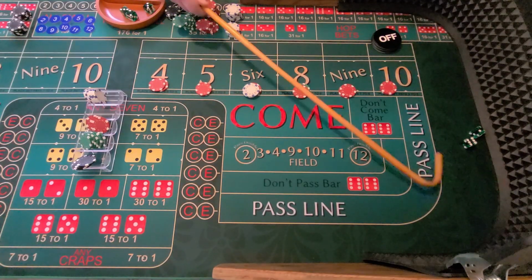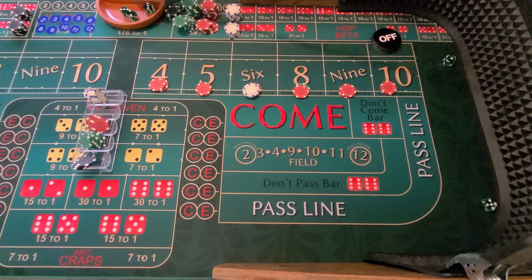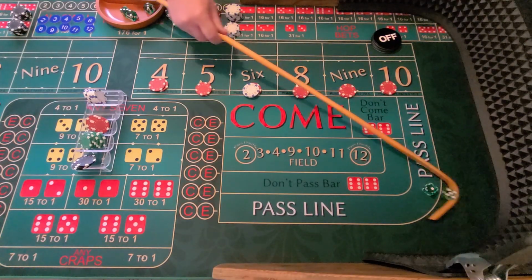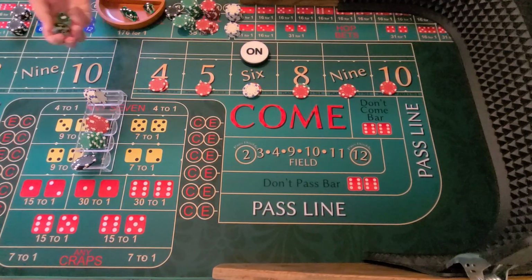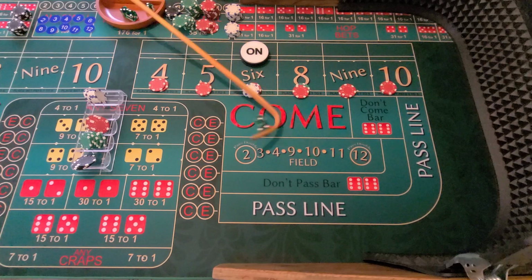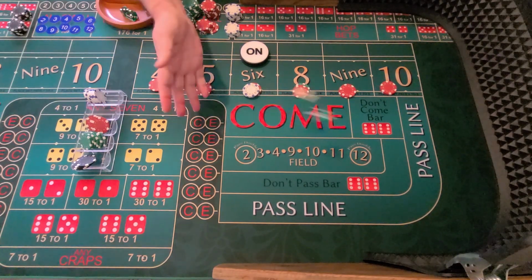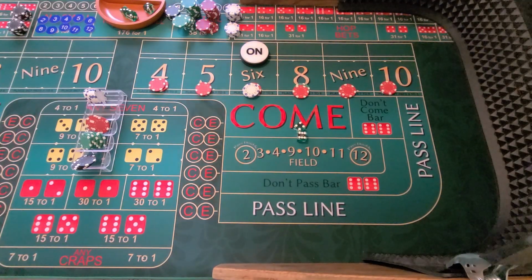Let's get a point set. There is a 617 frontline winner. Those dice just weirdly rolled out of my hand. There's a 516. So 6 will be our point. 8 is our funnel number, and let's go. There is ace deuce, 3 craps. I don't know why I shake the dice. I guess it's just habit. There's 3 again, 3 craps, and a 6, 4, 10. All right, so 10 again. That's going to pay 18.